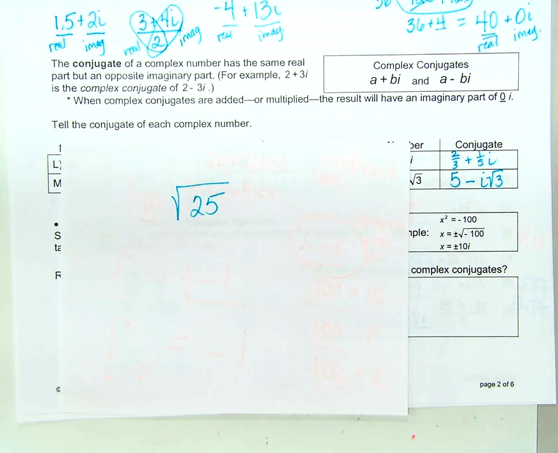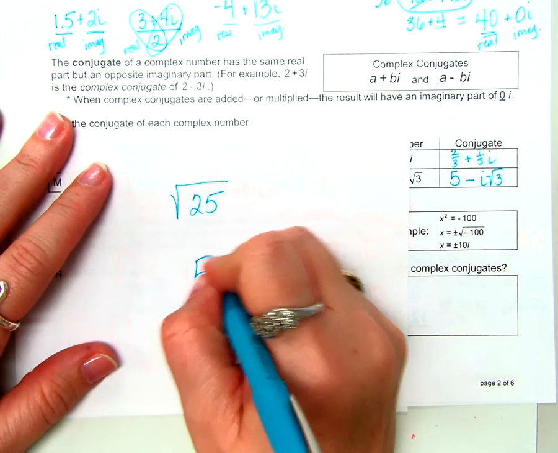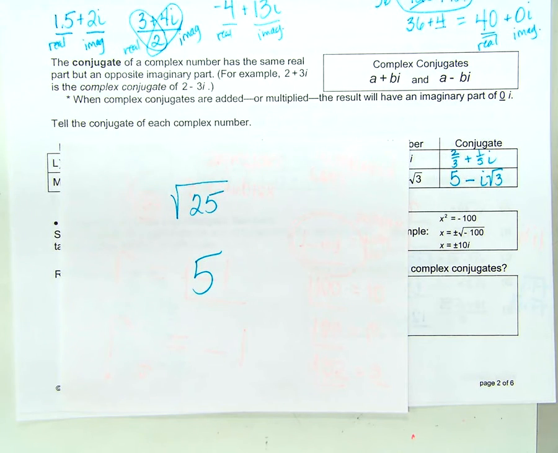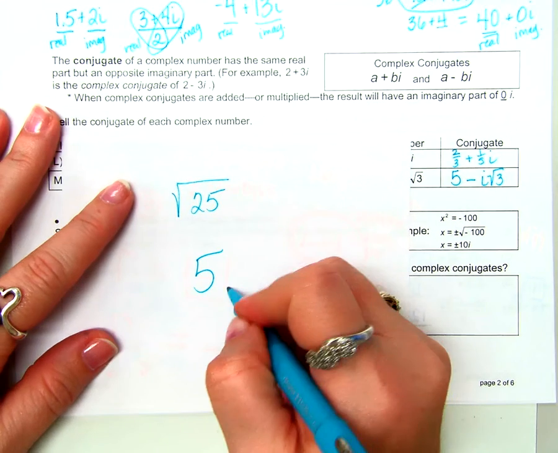So let me make sure my question is clear to you. I'm saying, what number times itself equals 25? I agree with that as the answer. However, it's not the only answer. What else times itself gives you a 25? Negative 5.